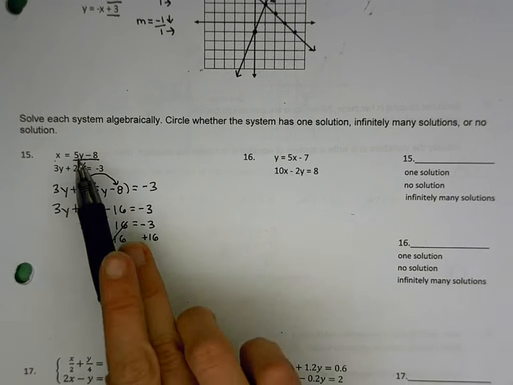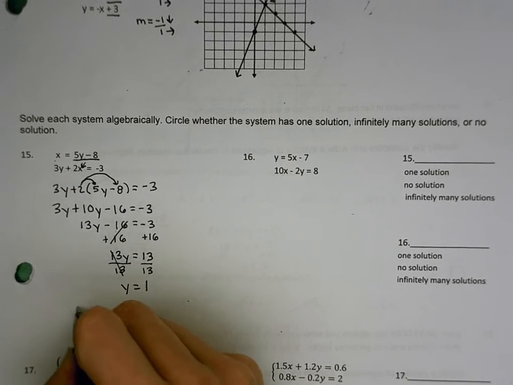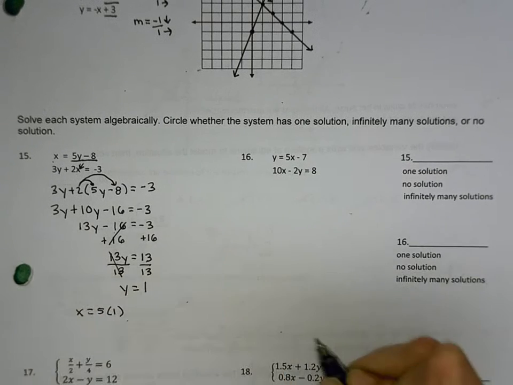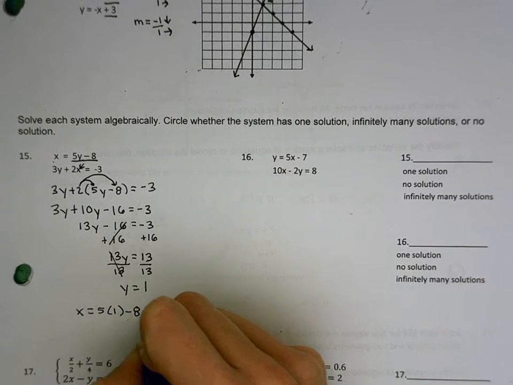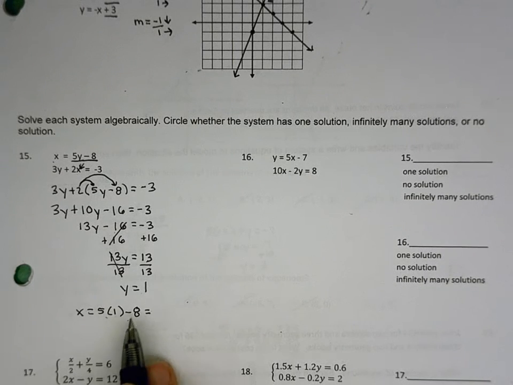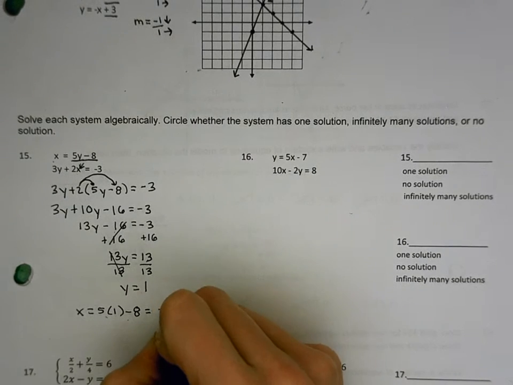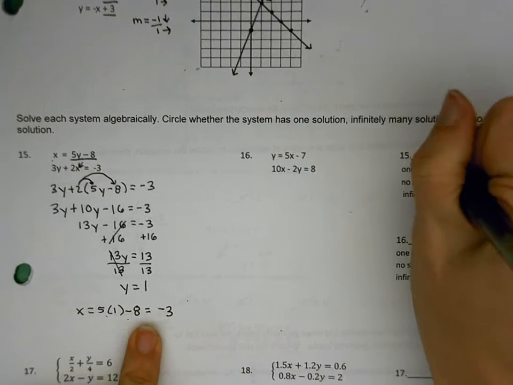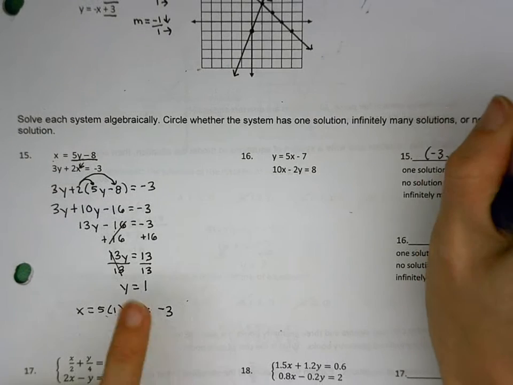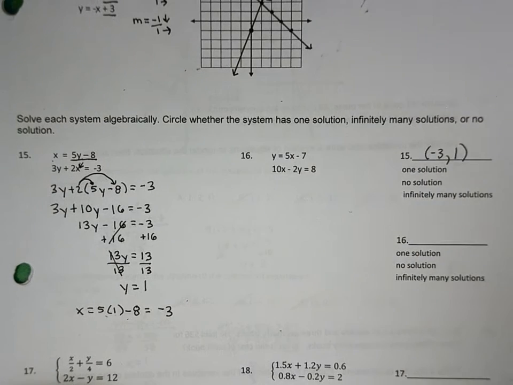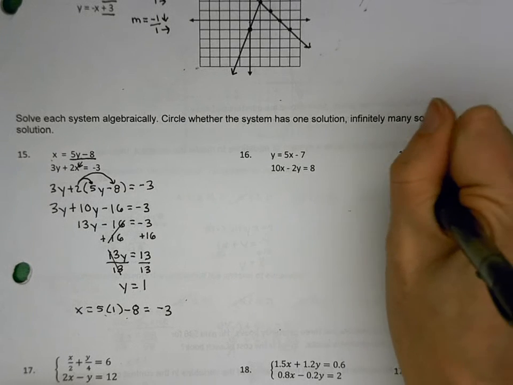And I have x equals 5 times 1 minus 8. And 5 times 1, which is 5, minus 8 is negative 3. And so that's going to be my point. x is negative 3, and y is 1. And since I've got a point, that means I have one solution.